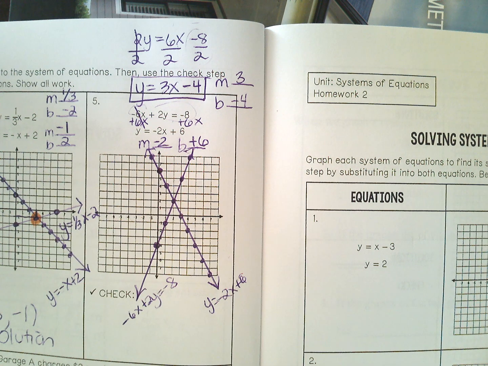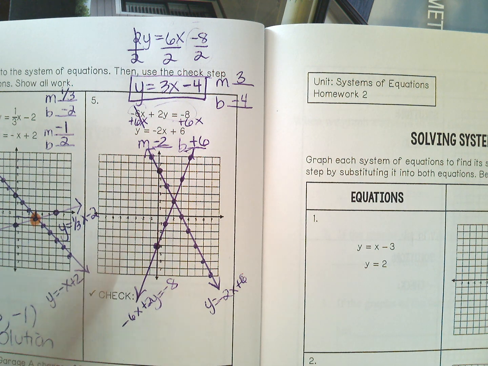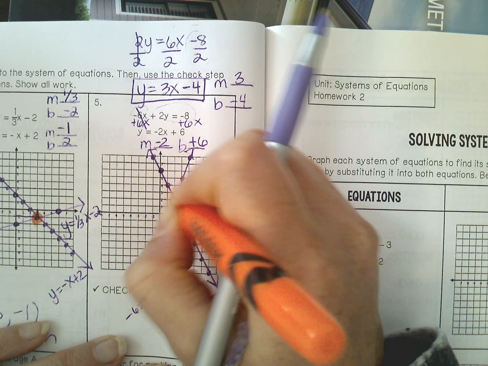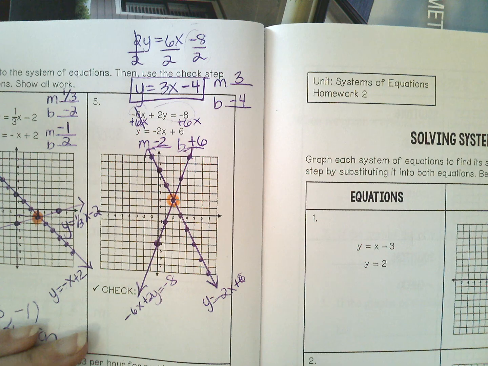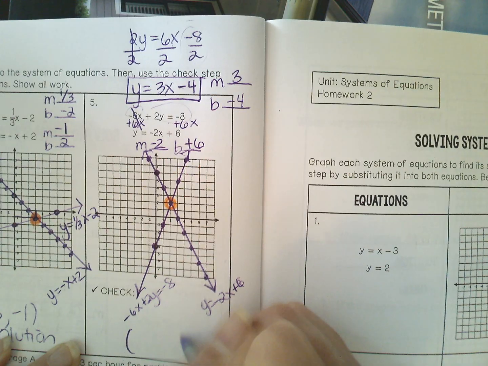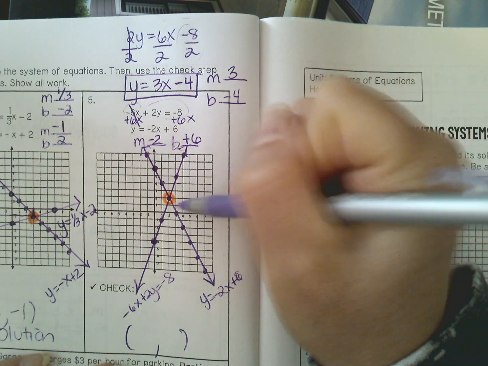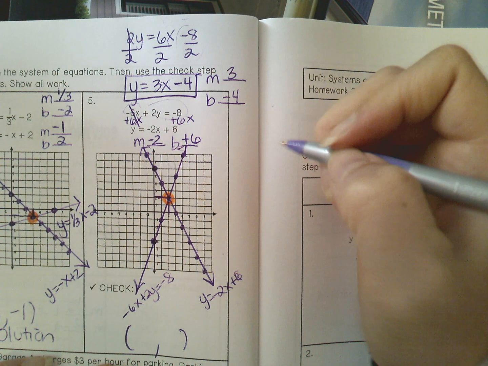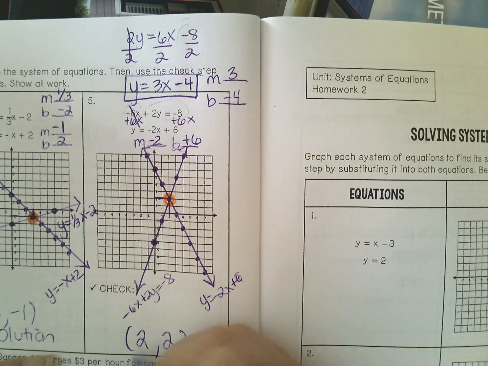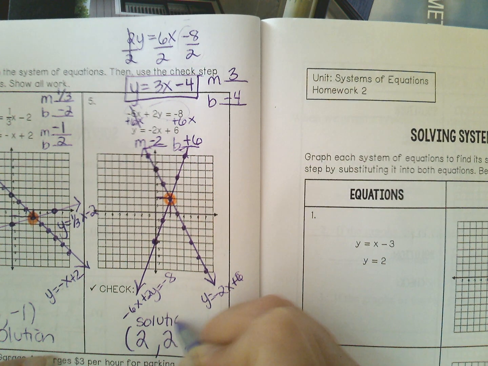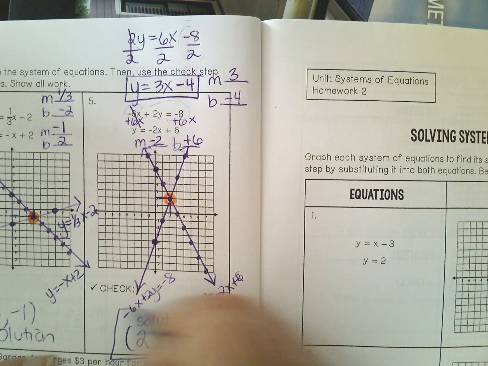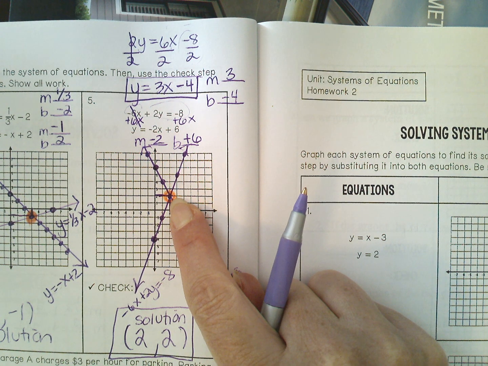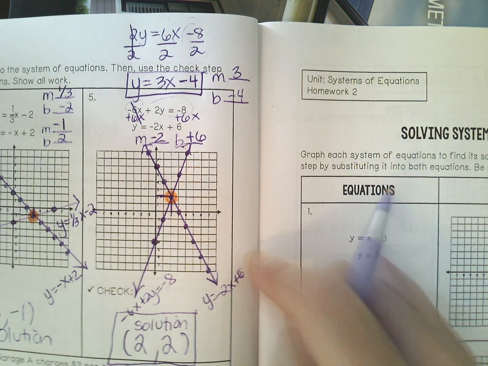So does anybody see a point in which these linear equations cross? This point right here is your solution. We're going to write the coordinates of this solution. On the x-axis, it's 2. Y-axis, it is 2. So my solution is (2, 2). That is the point which satisfies both of the equations.